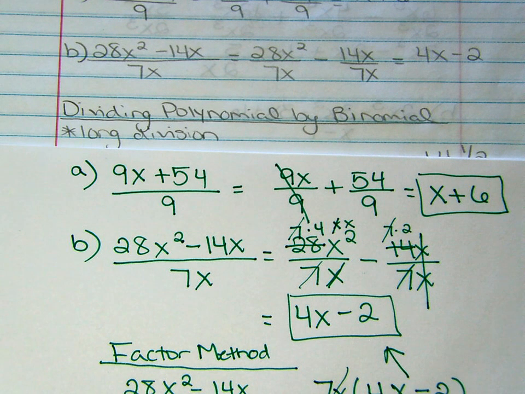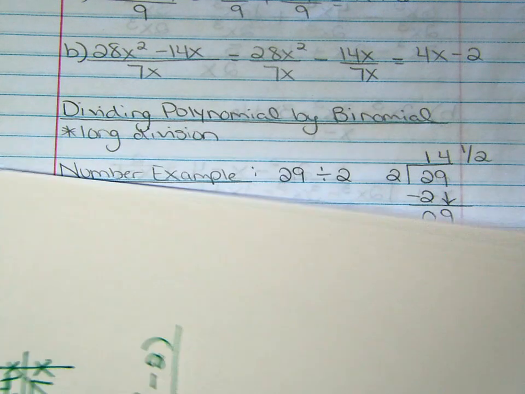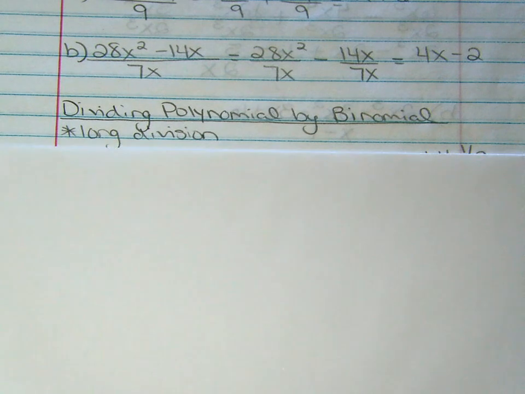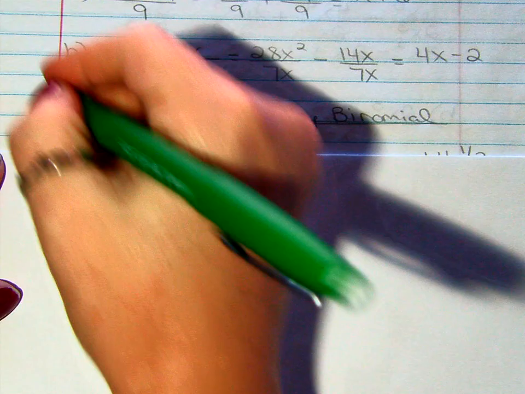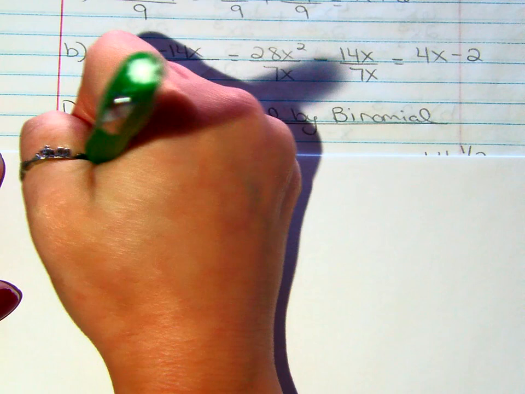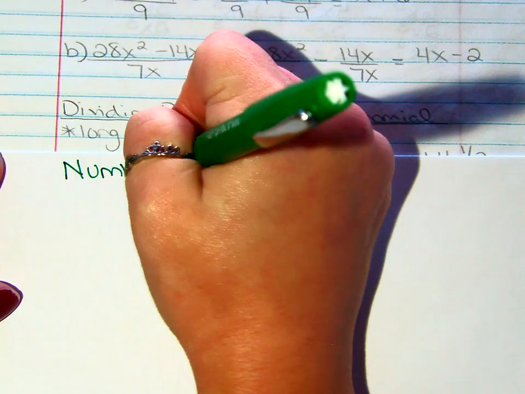Long division is the original way you learned division way back in grade school, like with regular numbers. And we're actually going to do a numerical example first because it's a great way to remember how this works. So I'm going to do just a regular old number example to refresh your memories on how long division works.